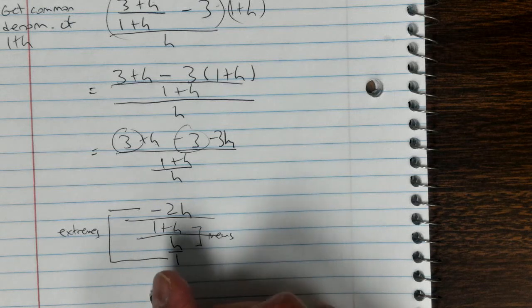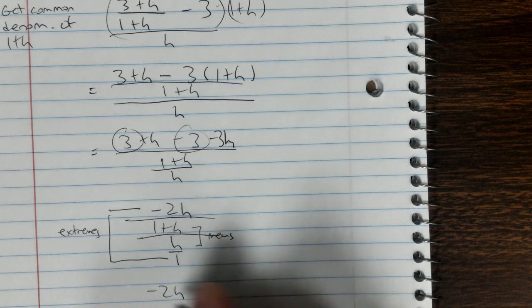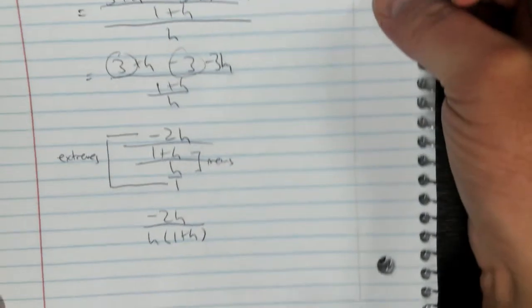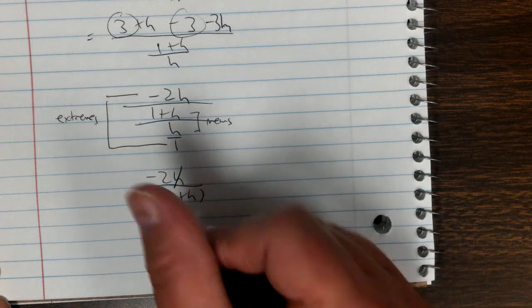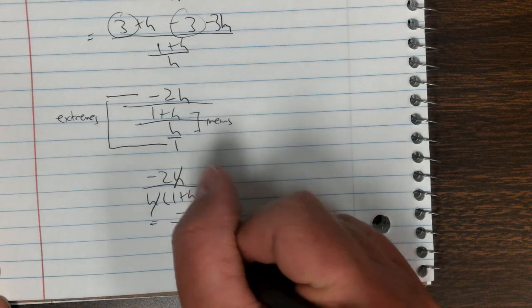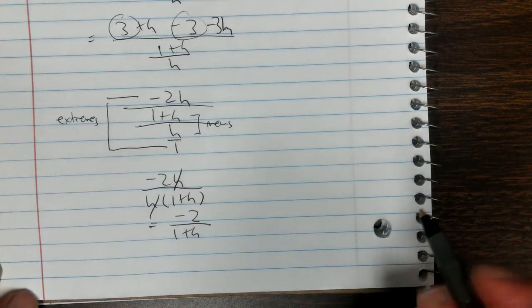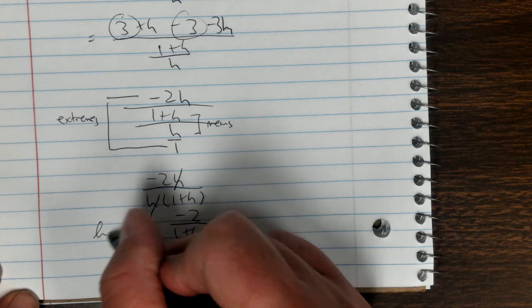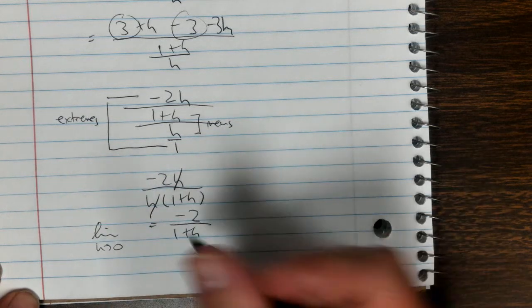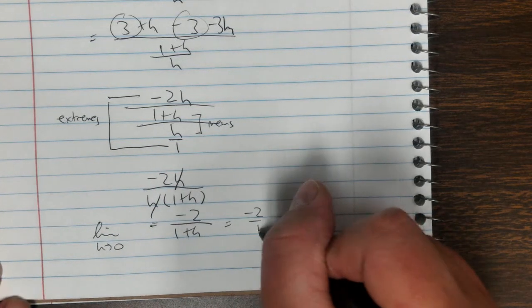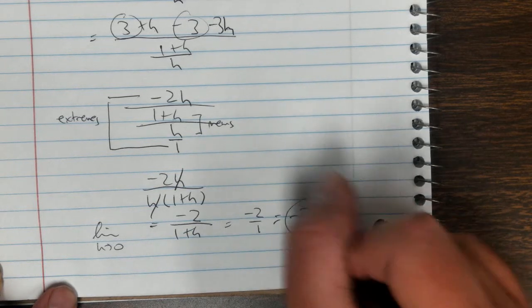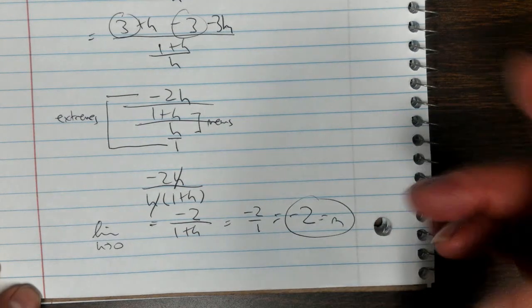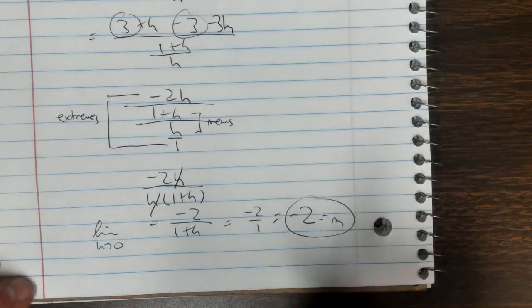So this is negative 2h times 1 over h times 1 plus h. And then this cancels, and so you get negative 2 over 1 plus h. Now we set h approaching 0, so this would be negative 2 over 1, and so you get negative 2, and that's your slope. Okay, so that's your answer to part A.